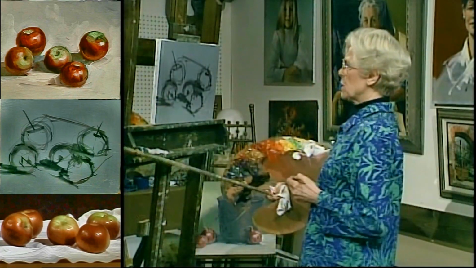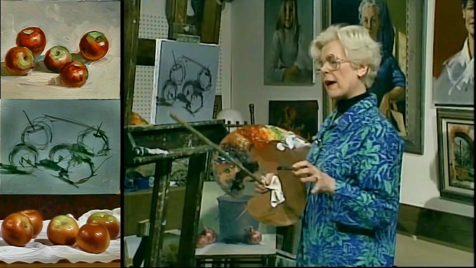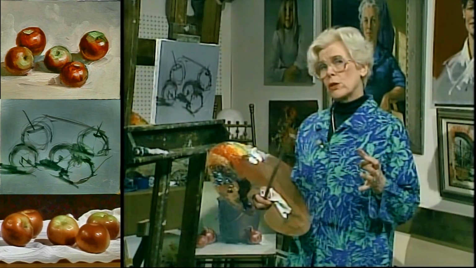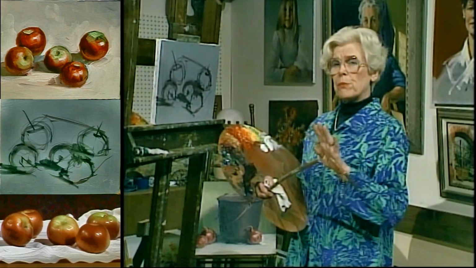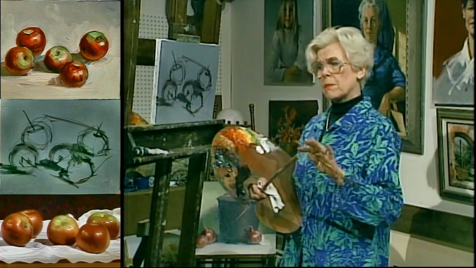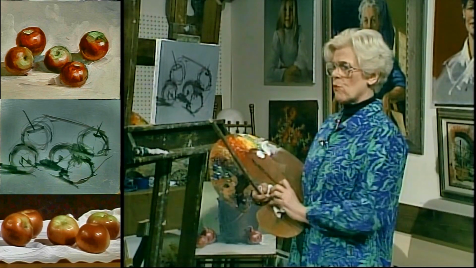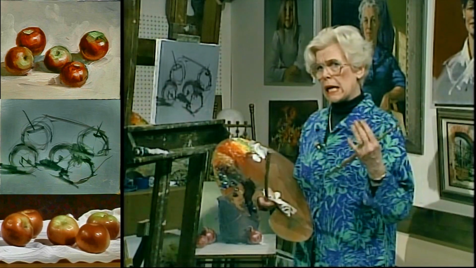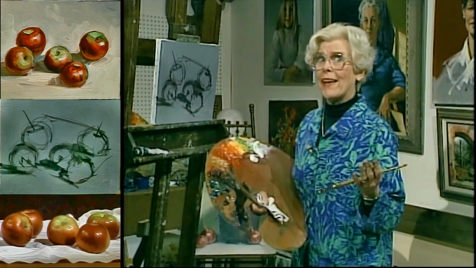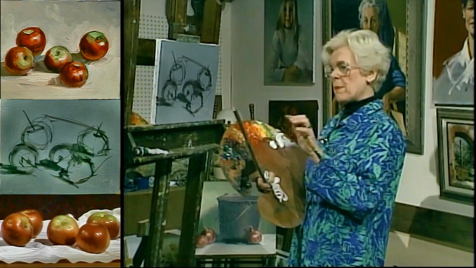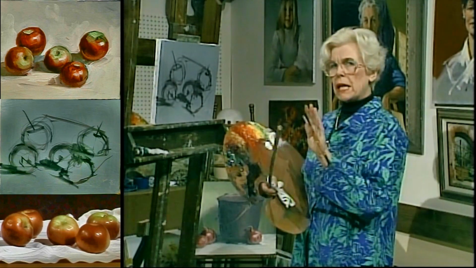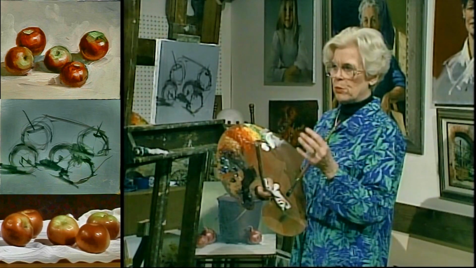Yes, they're my subject, and now I have to think about how I'm going to do them. They're red and green, and I think that the red color is a bleeding color. No pun intended. So maybe it would be better to put the green of the apples in before I put the red.